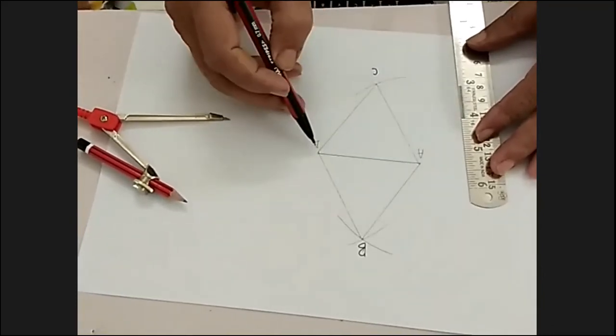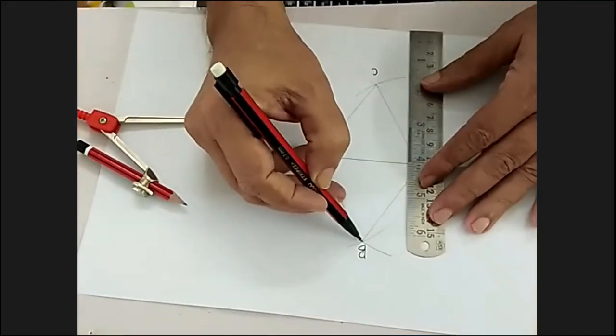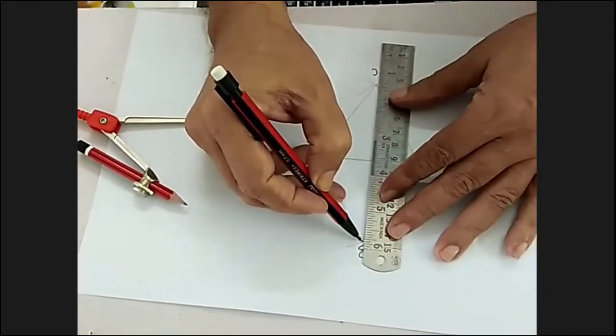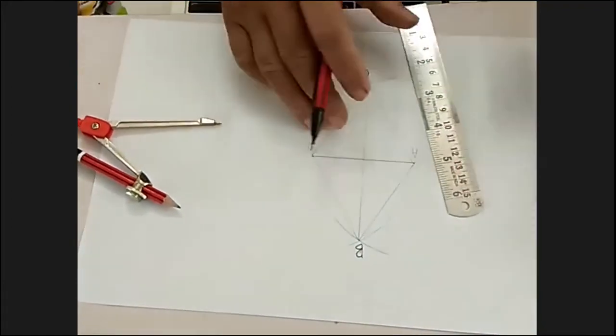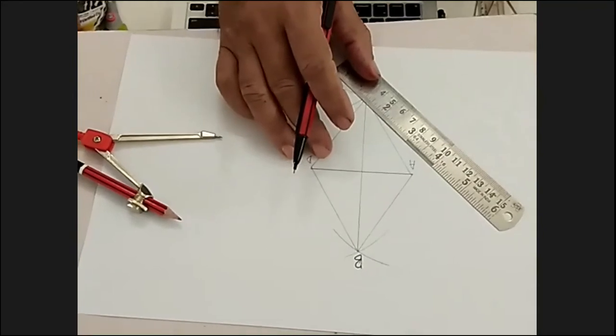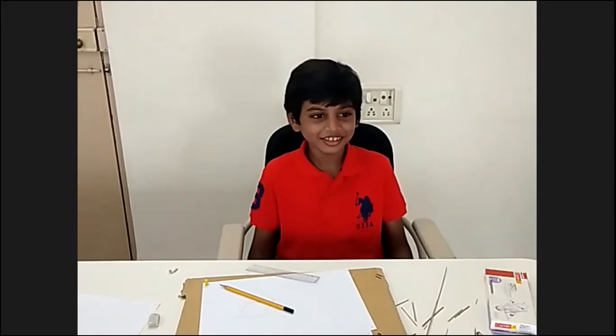Now, AD is one diagonal of the rhombus. I draw the other diagonal. I have drawn the other diagonal. So what have I drawn? And the other diagonal is what? Say it a little louder so that everybody can hear it. The perpendicular bisector. Yeah.